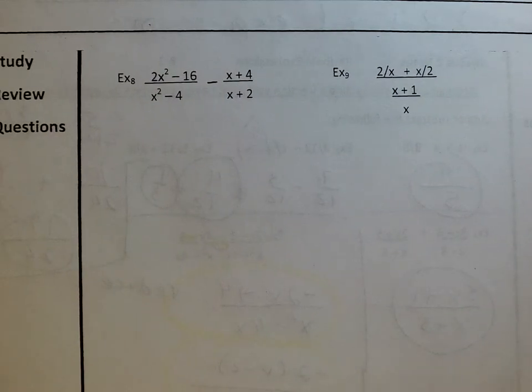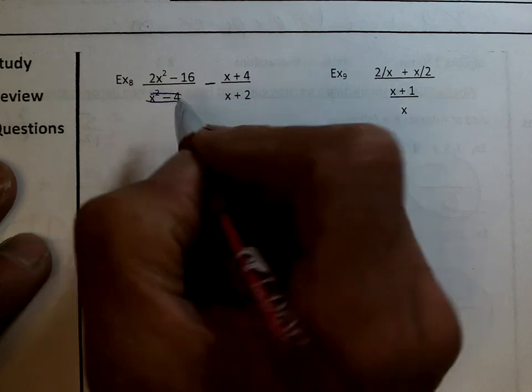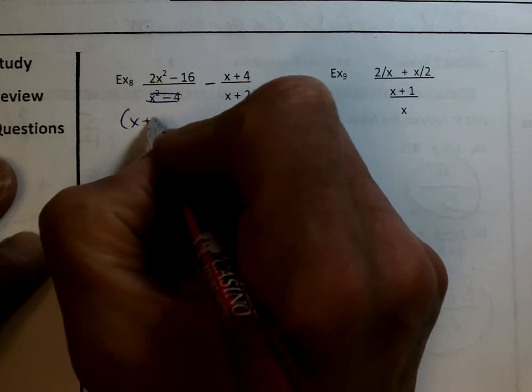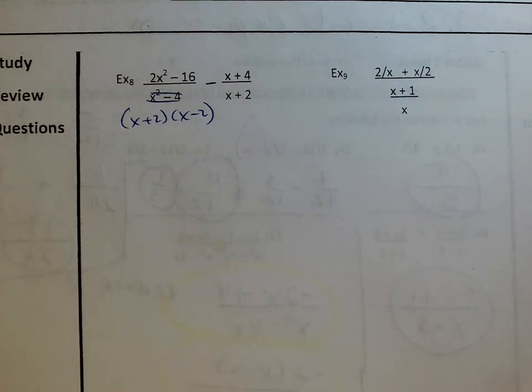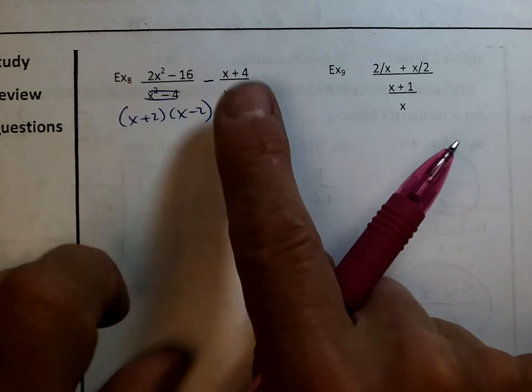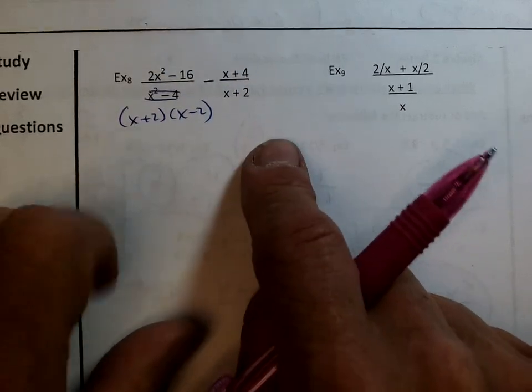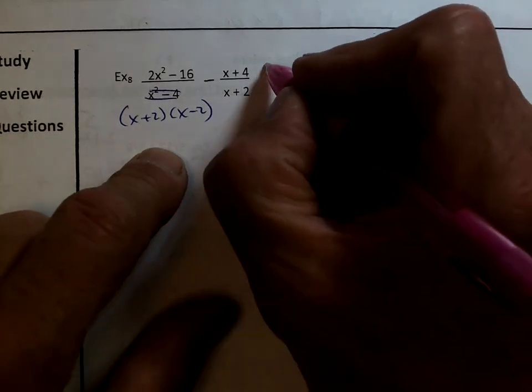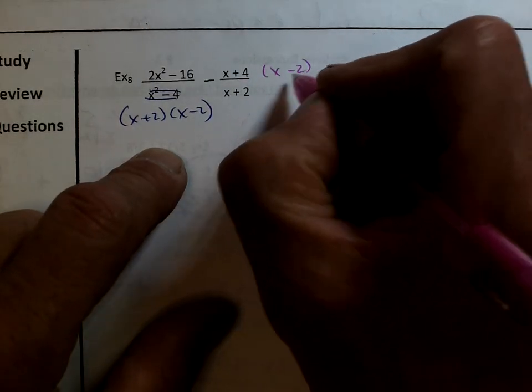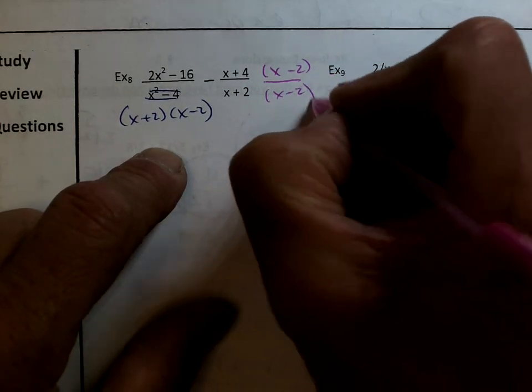Alright, number 8. Same kind of stuff. Let's go ahead and factor this into an x plus 2, x minus 2. You guys agree? So same thing. What does this first fraction have that the second fraction needs? An x minus 2, right? Okay, let's see what happens.